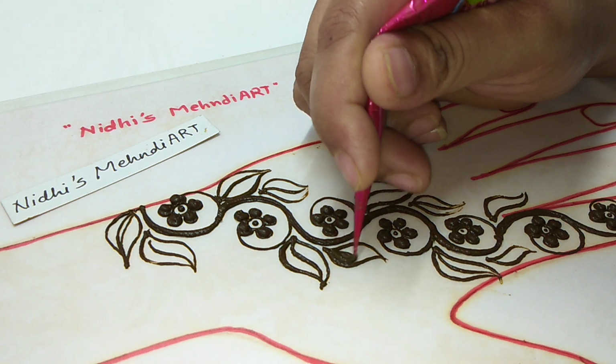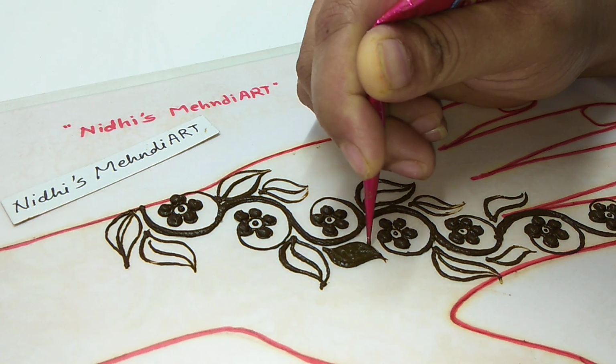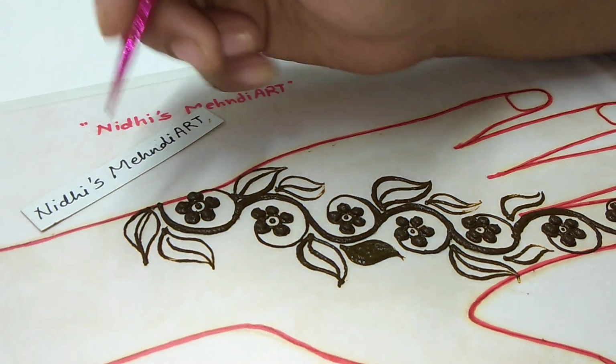Now we are going to fill these leaves completely with henna paste.